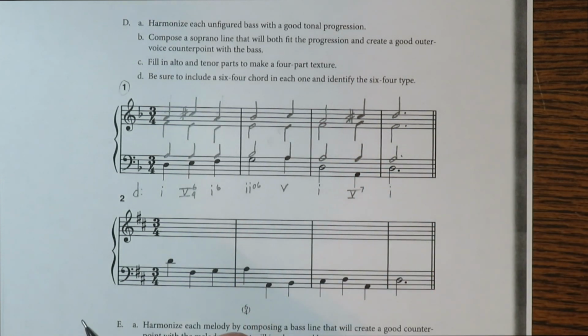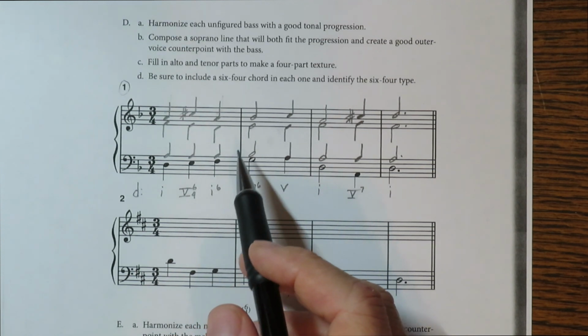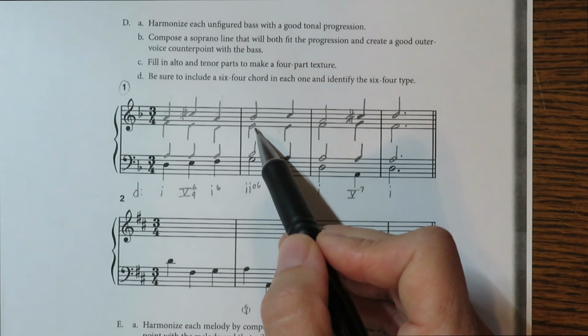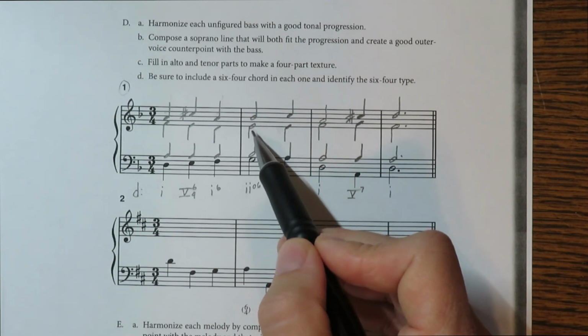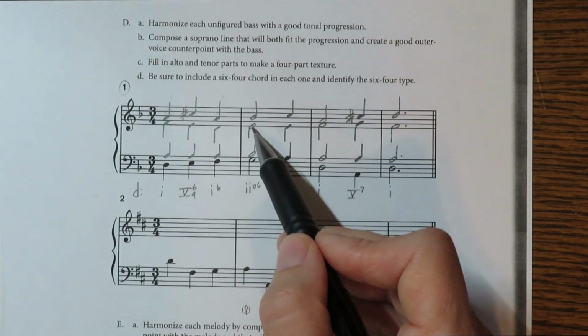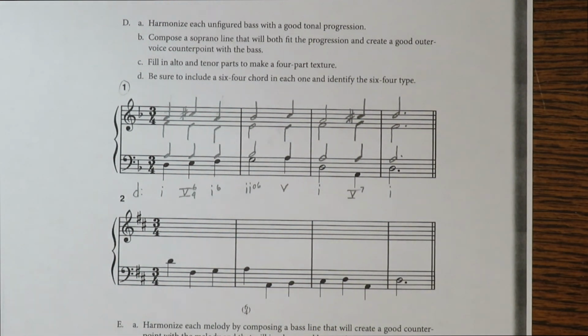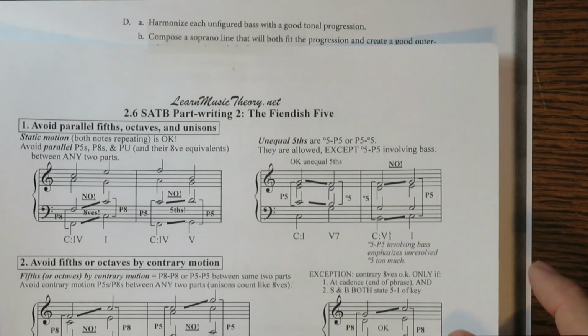Parallel 5ths. Wait a minute. That is a perfect 5th to a diminished 5th. And I think those are okay as long as it's not involving the bass. Let me check that. And here we go. The Fiendish 5.